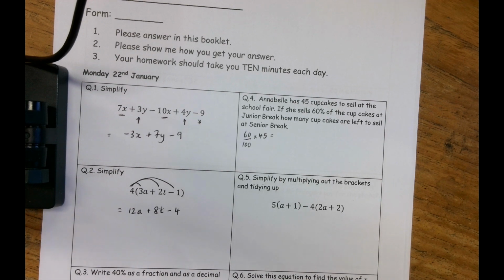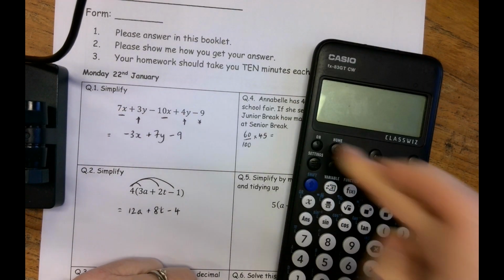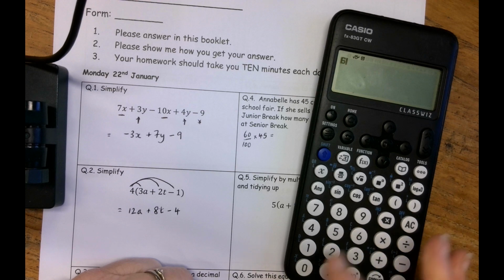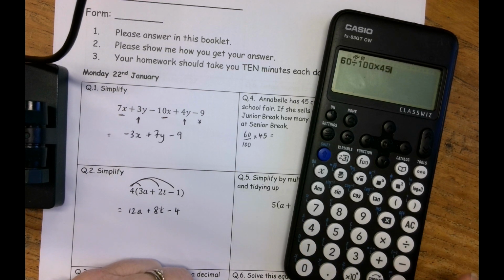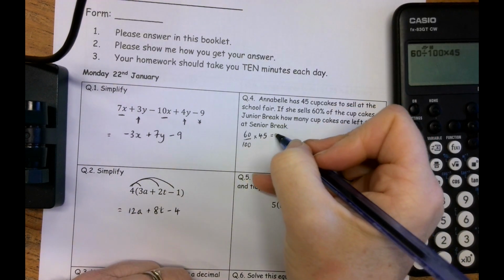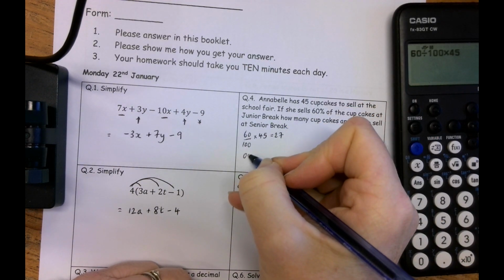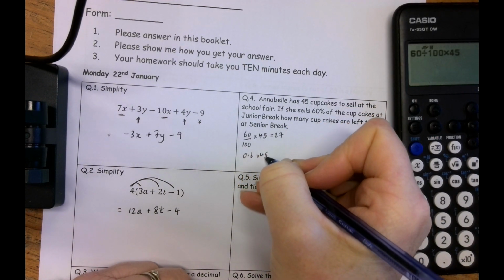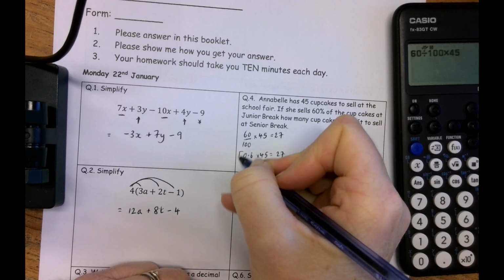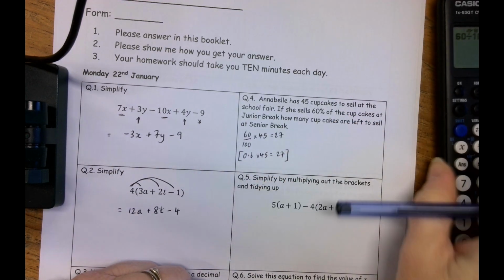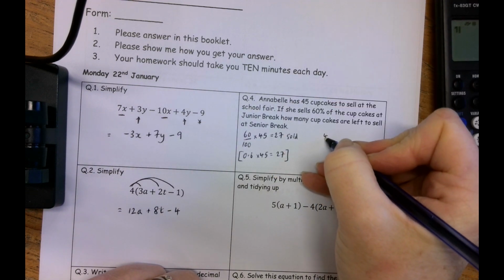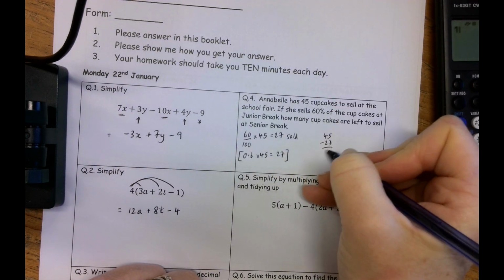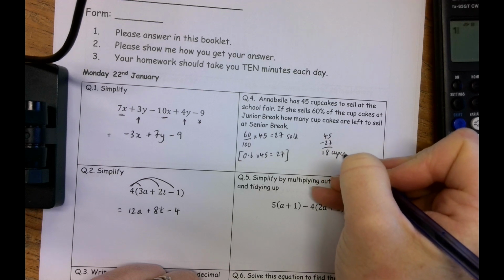How do I do that in my calculator? I can either do 60 divided by 100 multiplied by 45, which equals 27. Or I could do 0.6 times 45, which would also be 27. Okay, so 27 cupcakes sold at junior break. So then what's left is 45 minus 27, which is 18 cupcakes left to sell.